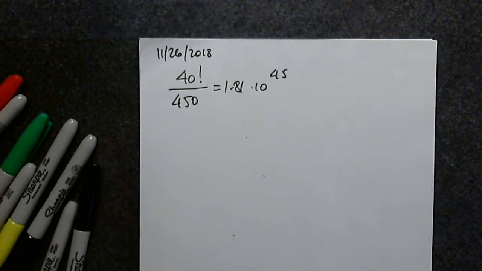Probably if I just put 40 factorial, the calculator may not even be able to calculate it. It's so big. I don't know, out of curiosity, let's see. If I copy this and I don't divide it, it may give us an error because it's so big. I don't know, maybe it can. I have no idea. Yeah, it can. Okay, so it gave us 8.1 times 10 to the 47 power.